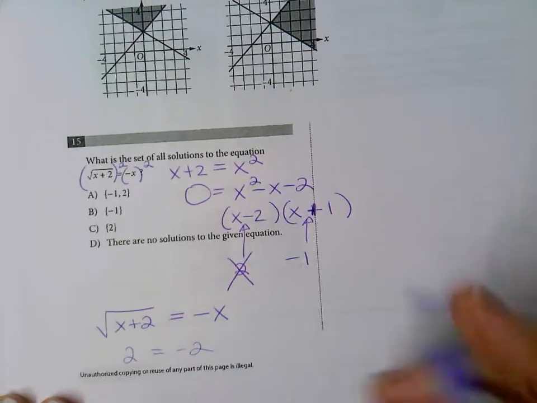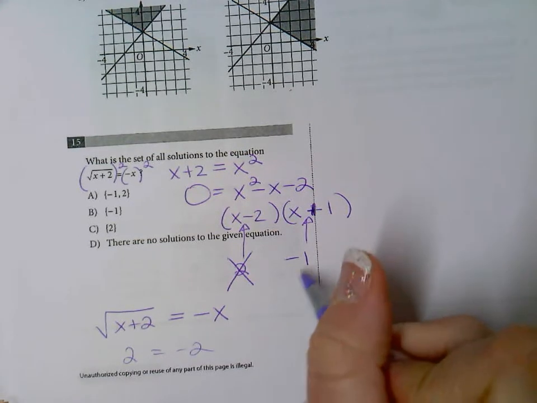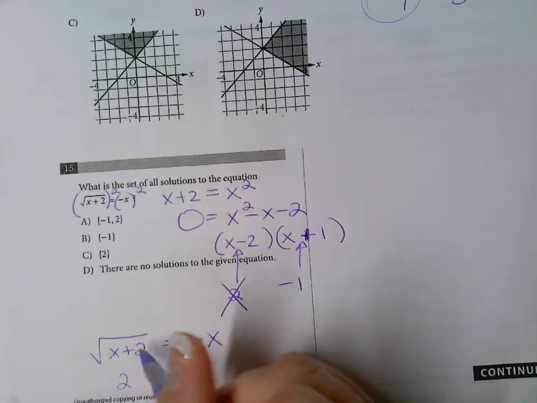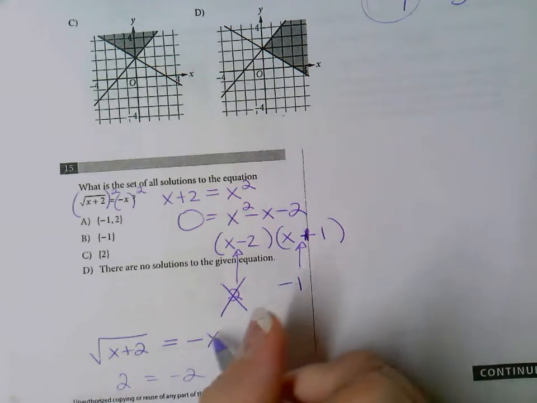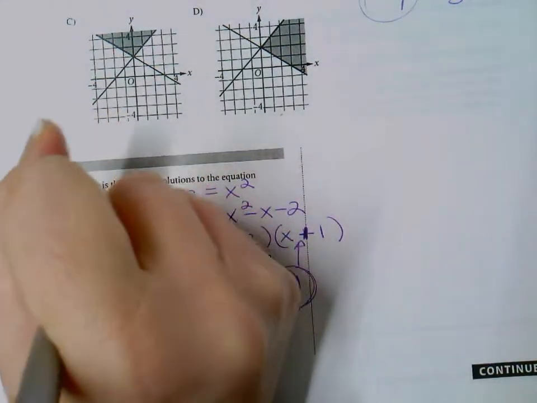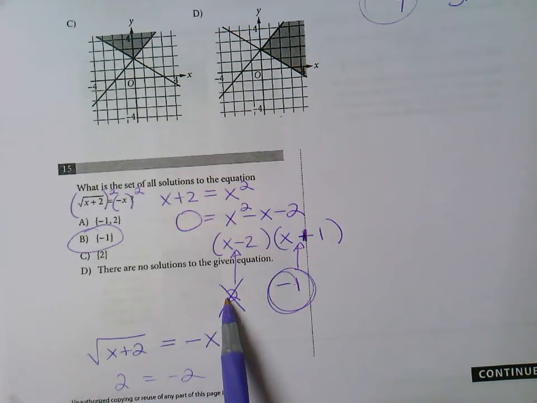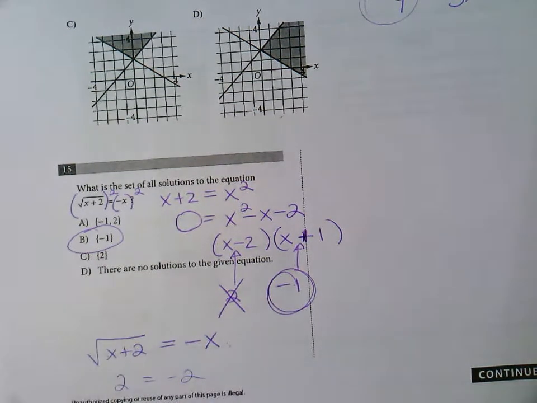Does negative 1 work? I would get the square root of 1, which is 1. And on this side, I'd get negative of negative 1, which is 1. So this is the solution that works, because the other one was extraneous. So you should always check your answers for extraneous solutions. So the answer was B for 15.